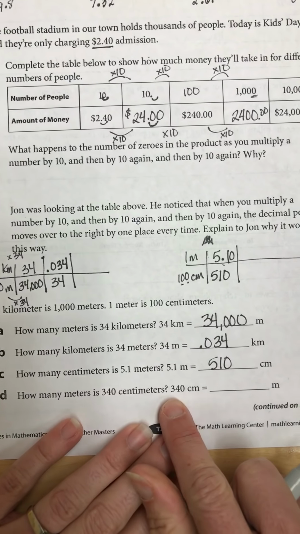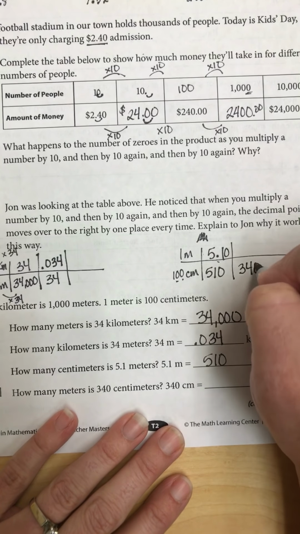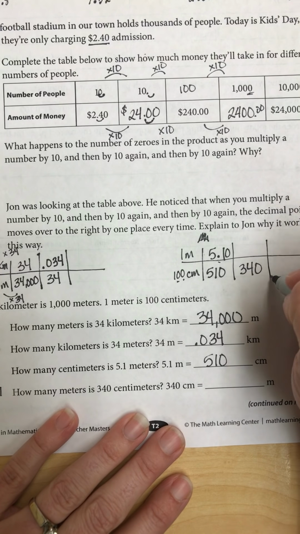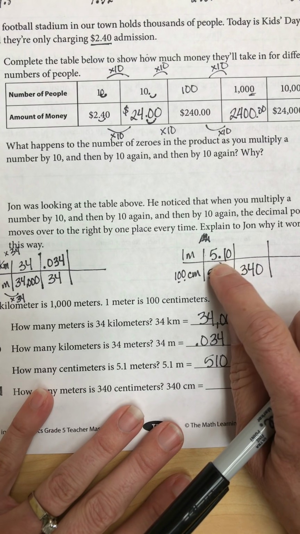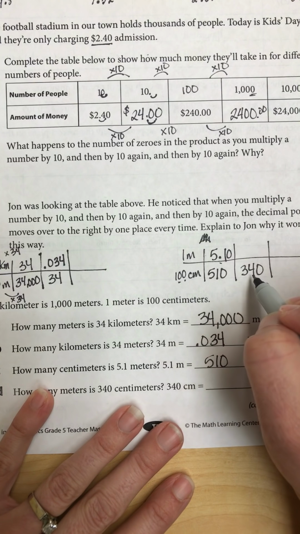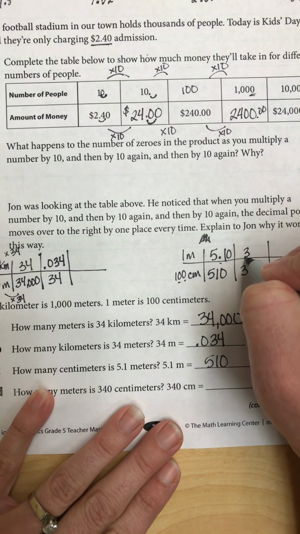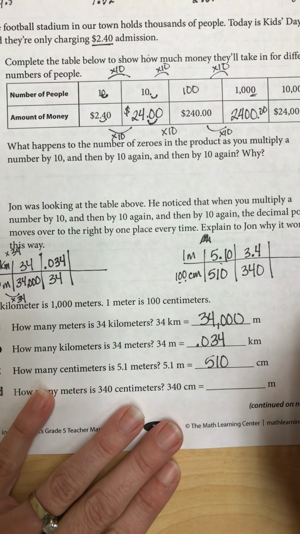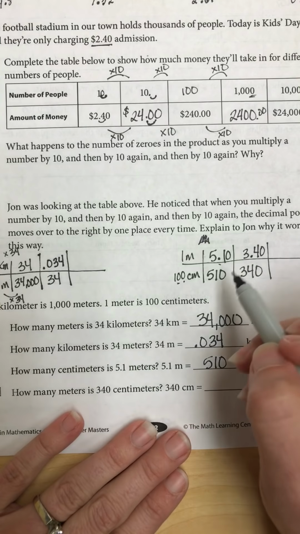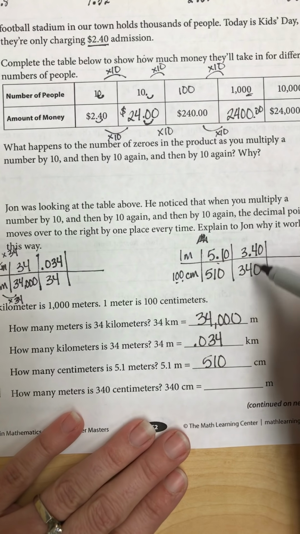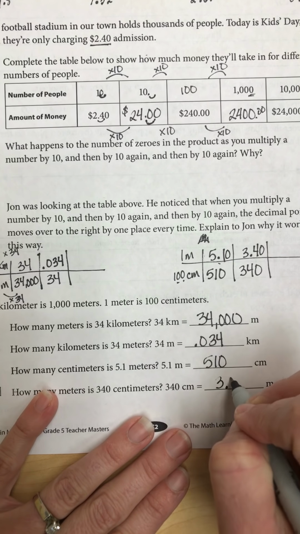How many meters is 340 centimeters? Well, if I have 340 centimeters, how many meters is that? Well, here when I have 510, I had 5 1/10 or 5 10 hundredths. So I now would have to move this one over 2 place values and I would get 3 4/10 or 3 40 hundredths. Either answer will work because this is 2 place values smaller than a centimeter. So it'd be 3.4.